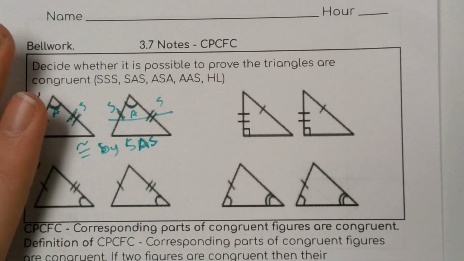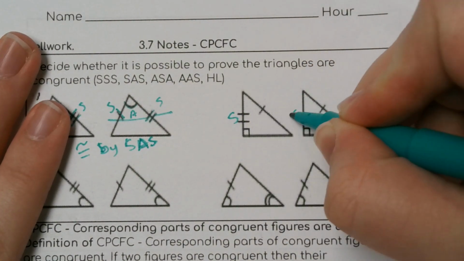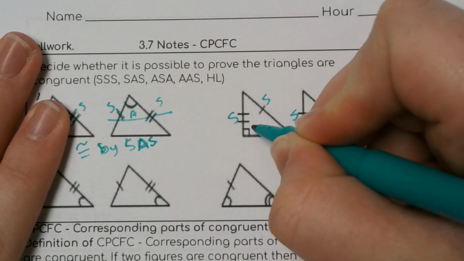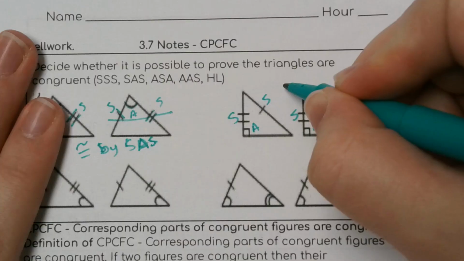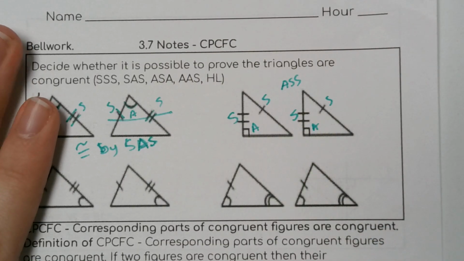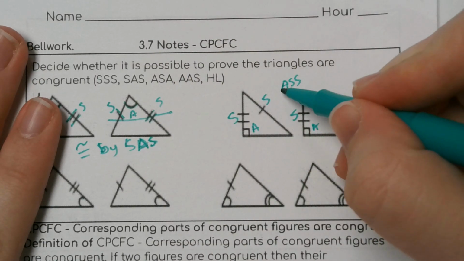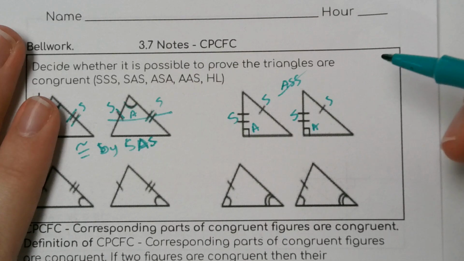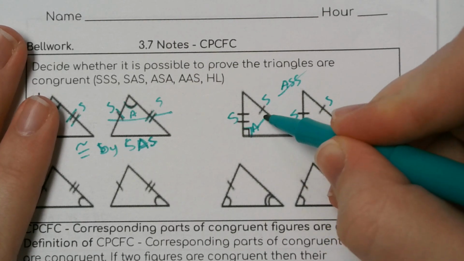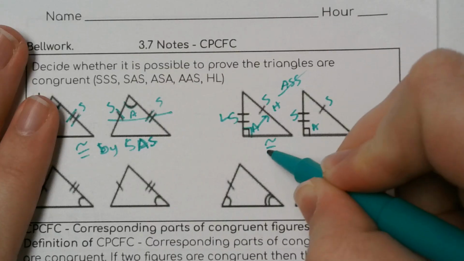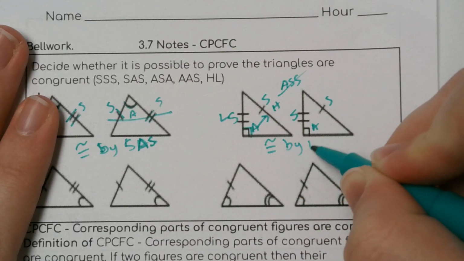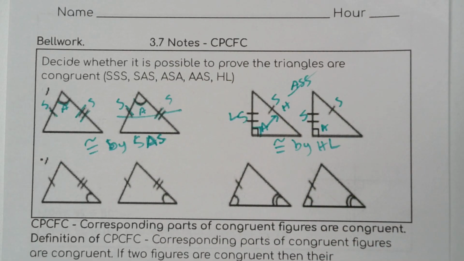Okay, on this one, we would do the same thing. So we have one pair here, another pair here, and another pair here. Okay, if I spell this out, what do we get? Bad word, right? So the only exception is when it's a right angle. So we have our hypotenuse and we have our leg. So this one still is congruent because it's a right angle. Okay, that's the only exception to the ASS rule.